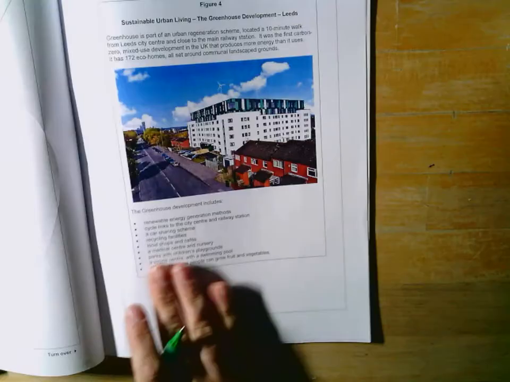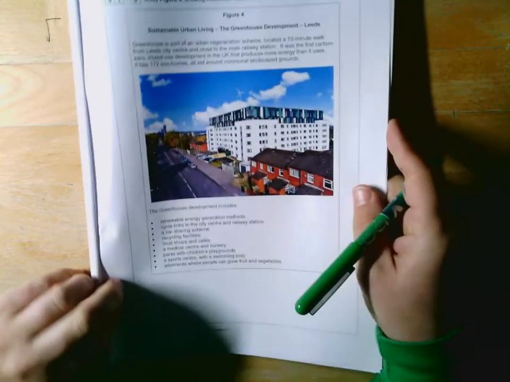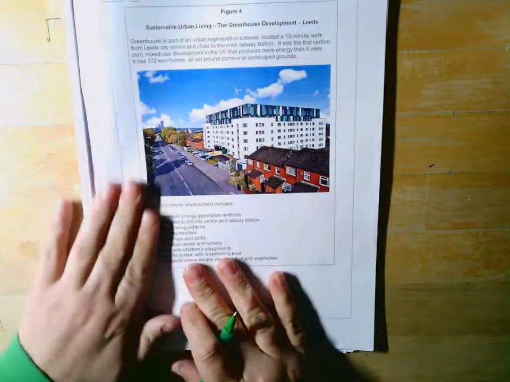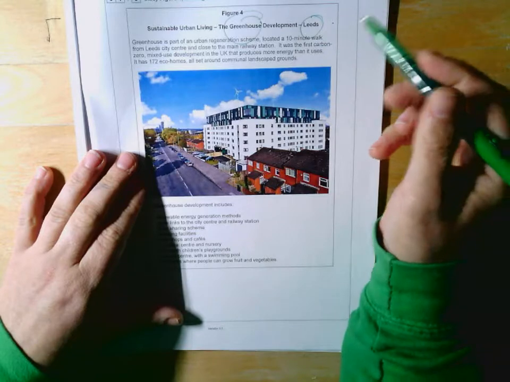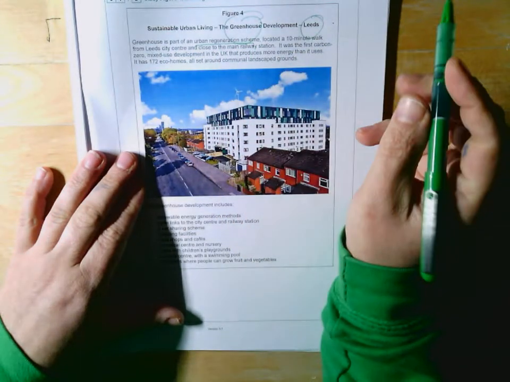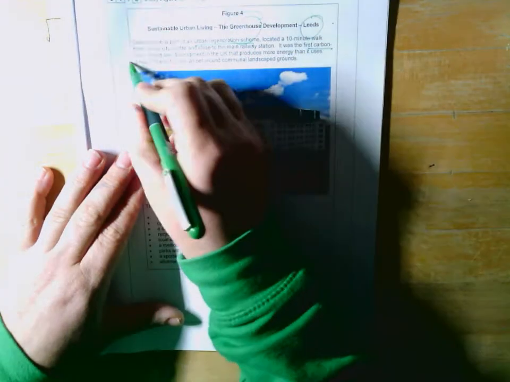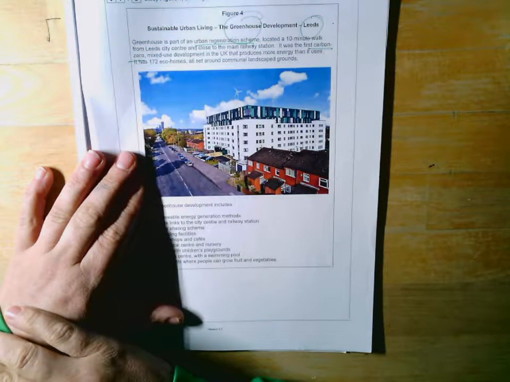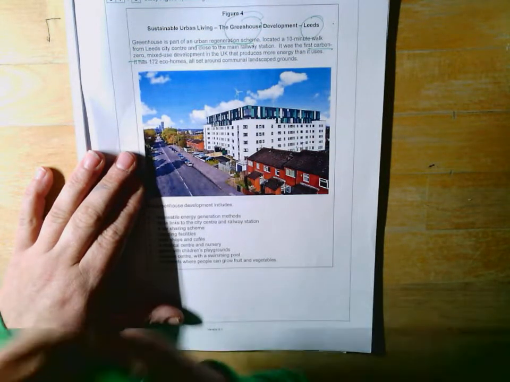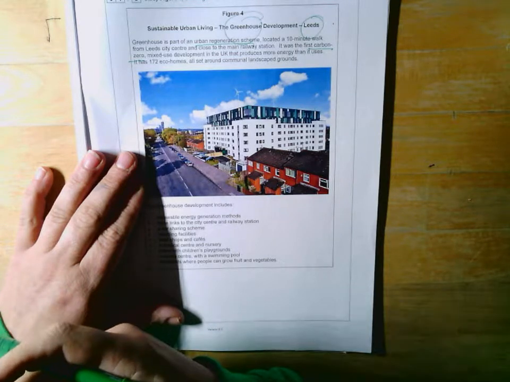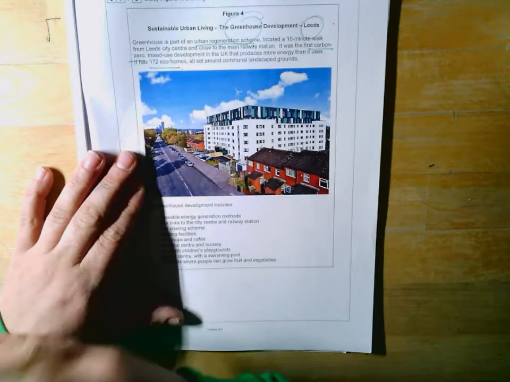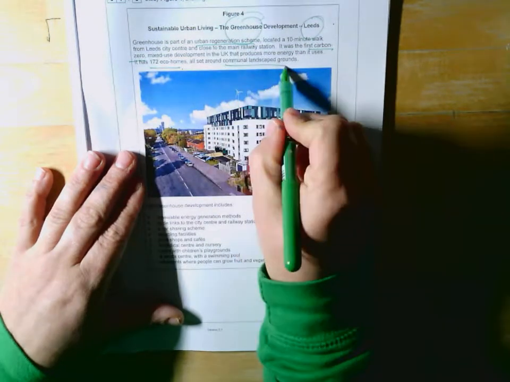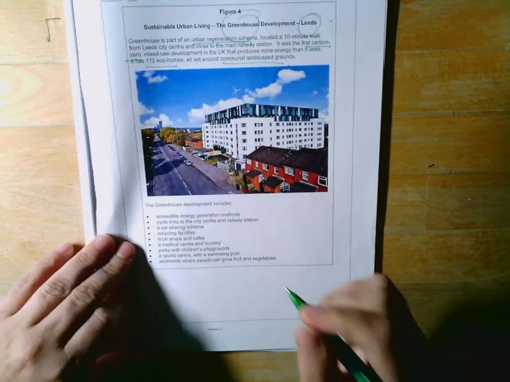Okay. Next question, sustainable urban living. So we looked at Freiburg when we looked at sustainable urban living. Here's another really good example of something that happened in Leeds. Another urban regeneration scheme. It tells us it was carbon zero, so didn't produce any more greenhouse gases, produces more energy than it uses, eco homes, so presumably solar panels and so on, and some nice communal landscape grounds. It talks about lots of different things here.